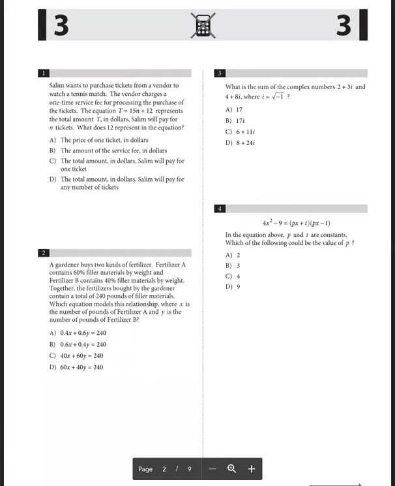What is the sum of the complex numbers 2 plus 3i and 4 plus 8i, where i is equal to the square root of -1? So for this problem, I know it kind of seems weird, but I think I've seen a problem like this before on a previous SAT. You guys may have seen it as well. But really, you're just adding the terms 2 plus 3i and 4 plus 8i.